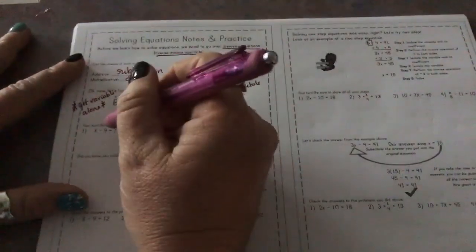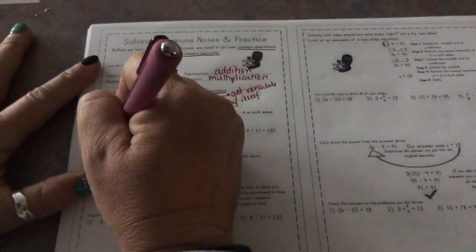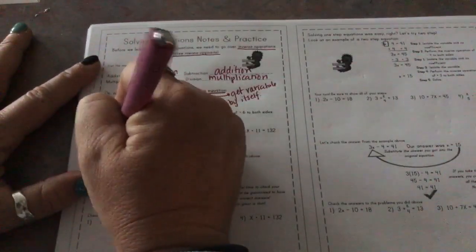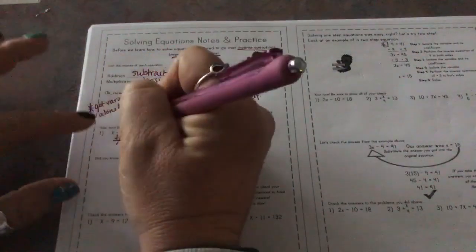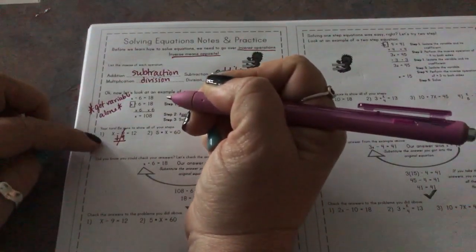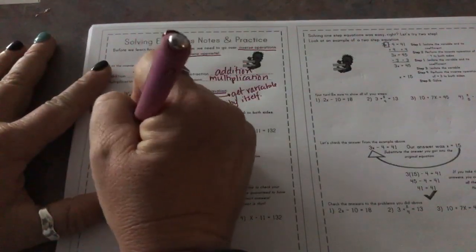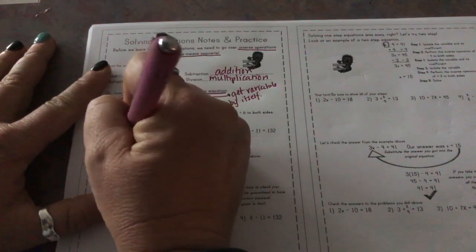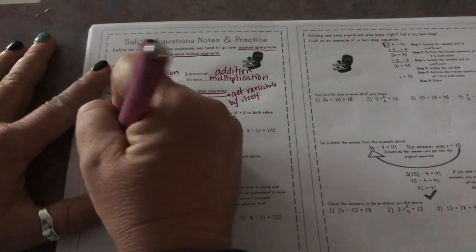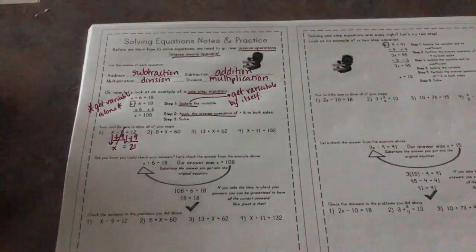All right, so we're going to go through these next 4 and we're going to do them together. So x minus 9 equals 12. So the opposite of minus would be plus. So I'm going to add those two and that cancels it out. And it's just like fractions. When you add or multiply or divide or subtract on one side, you have to do the same thing to the other side. So I'm going to add 9 there. I get 21 and then I bring down my equal sign and I bring down my variable. And that tells me x equals 21.